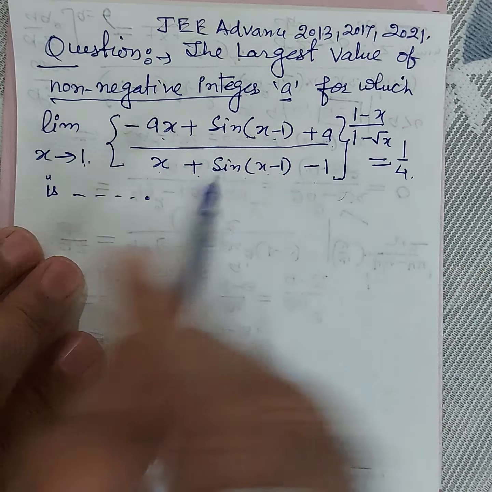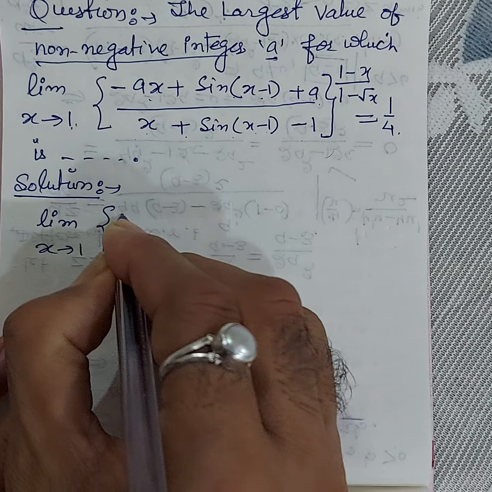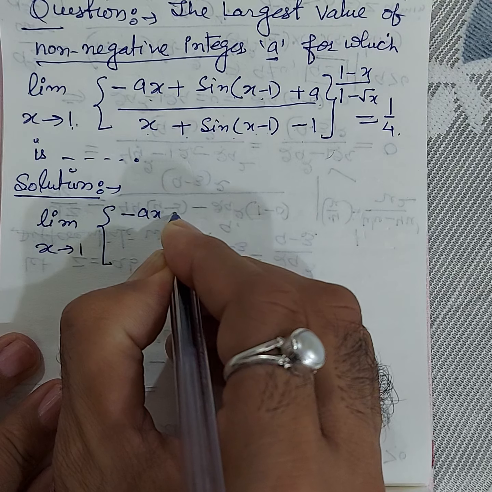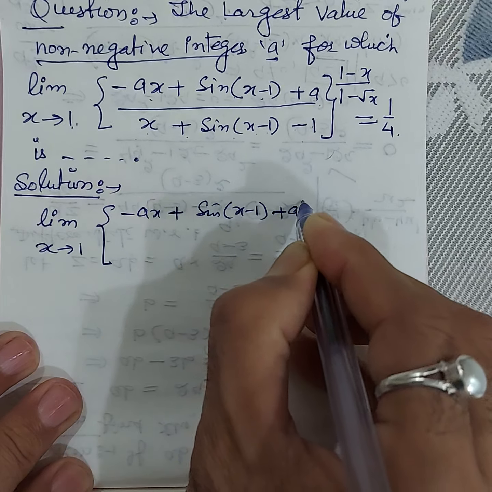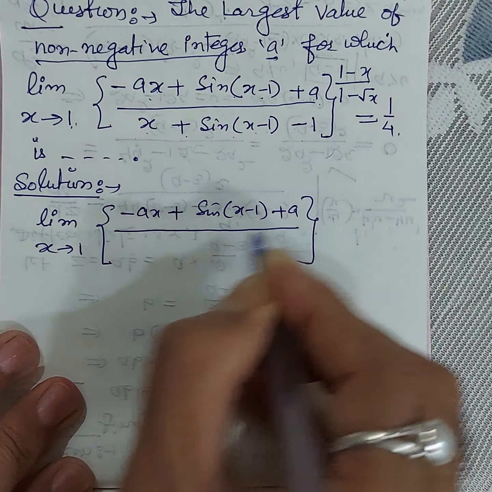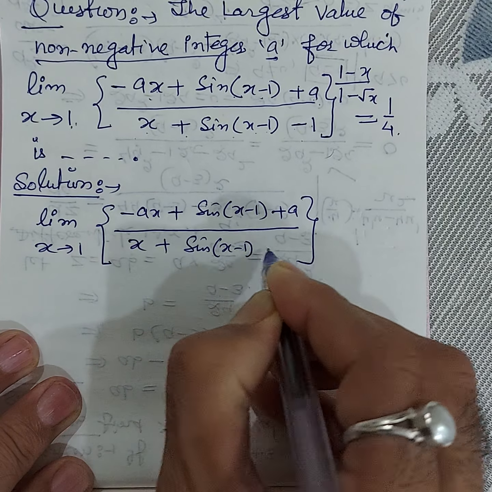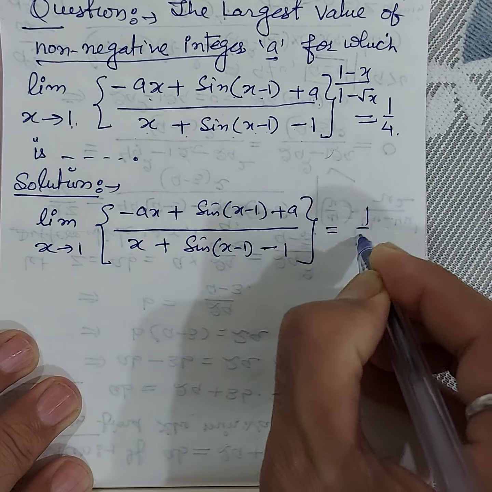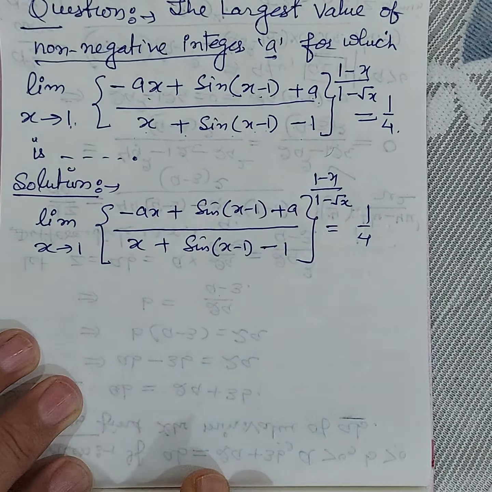So we will see the solution here. Now we will write this limit: as x tends to 1 of (-ax + sin(x-1) + a) divided by (x + sin(x-1) - 1), with the power (1-x)/(1-√x), is equal to 1/4.